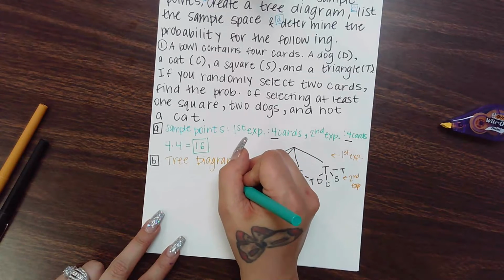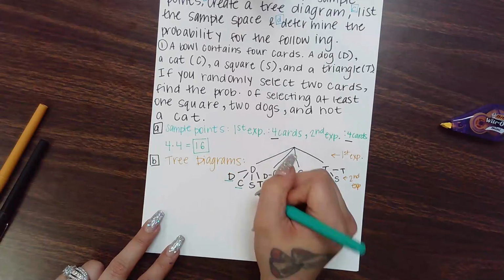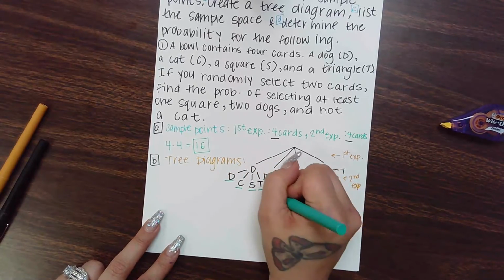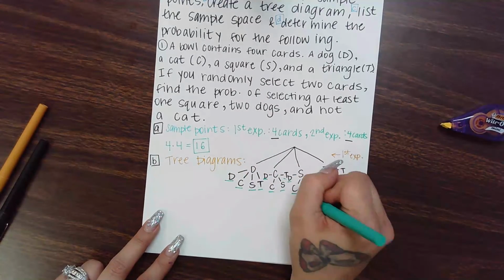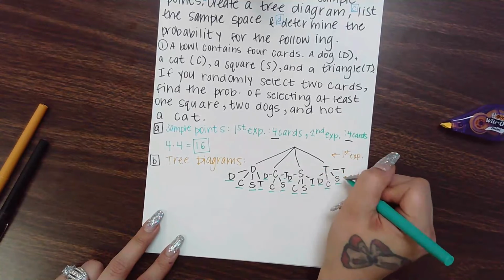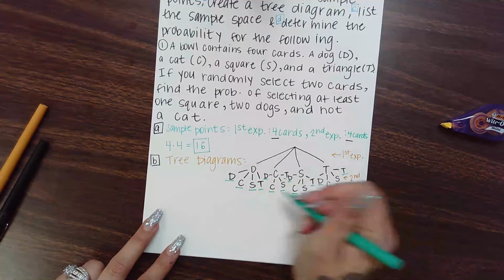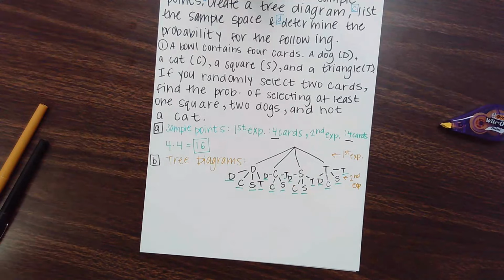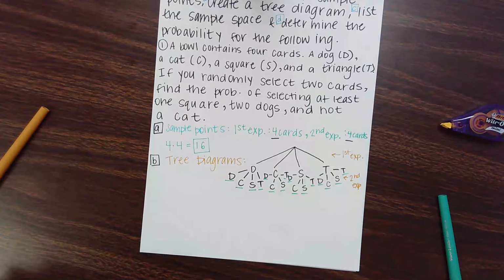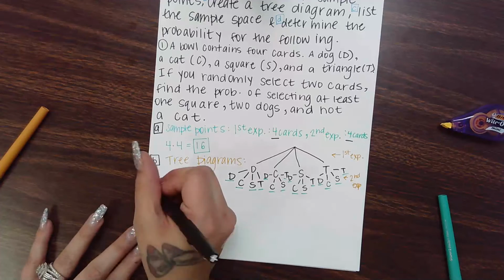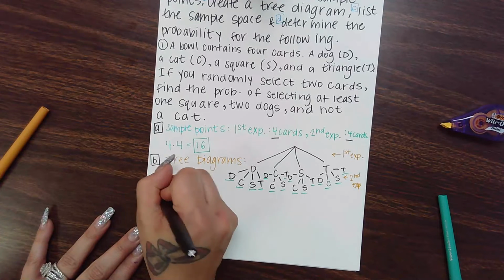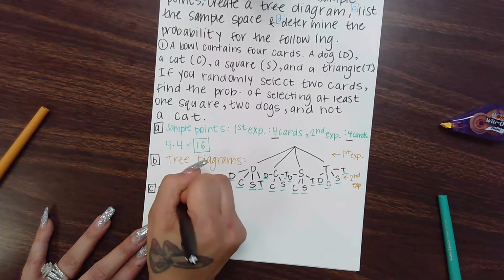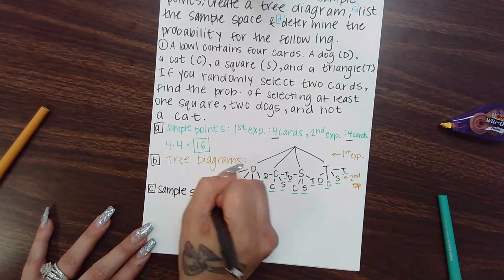And look at this. If you go through here, this is 1 outcome, 2, 3, 4, 5, 6, 7, 8, 9, 10, 11, 12, 13, 14, 15, 16. All of these very last letters at the end of all the branches total up to 16. So that's going to be your tree diagram. What we need to do for C is let's list all of the outcomes. So C, when you list all of your outcomes, what you're doing is you're creating a sample space.